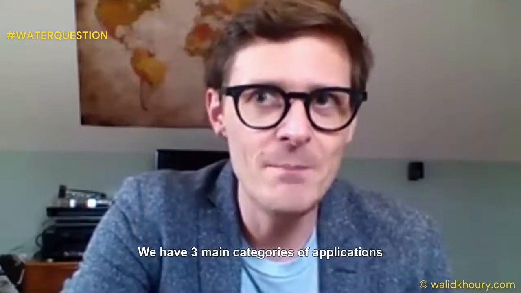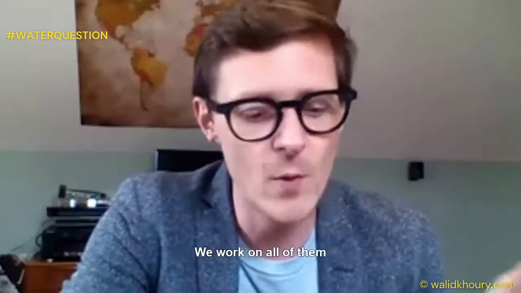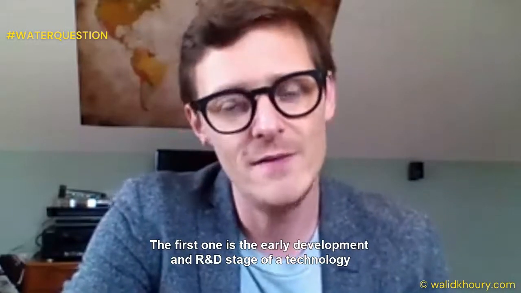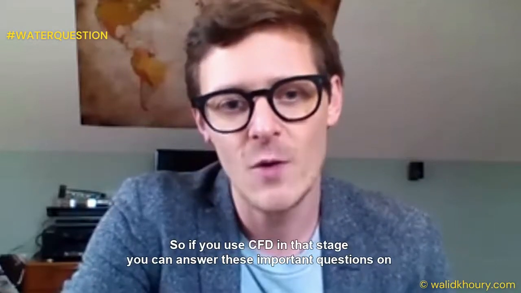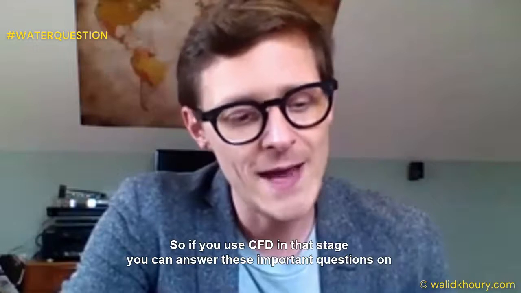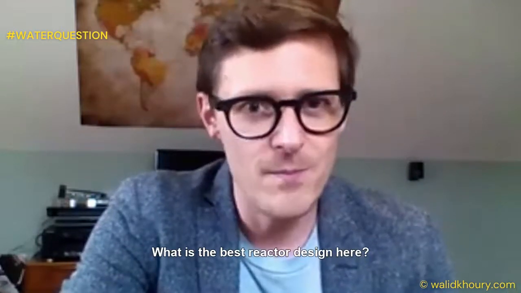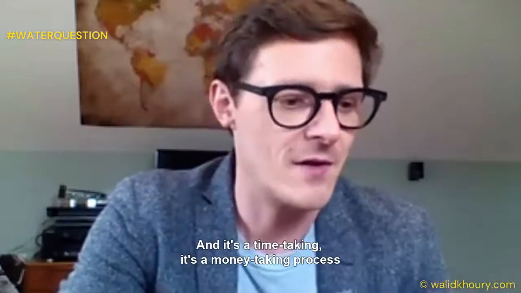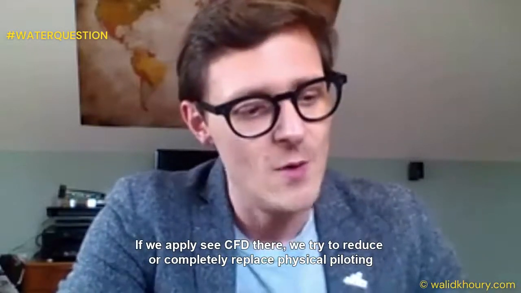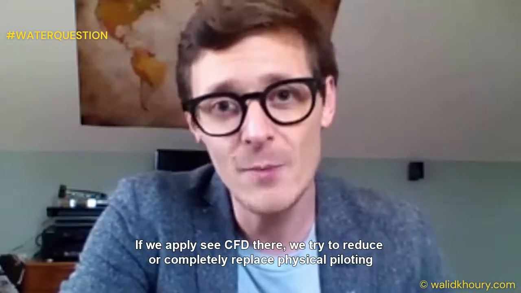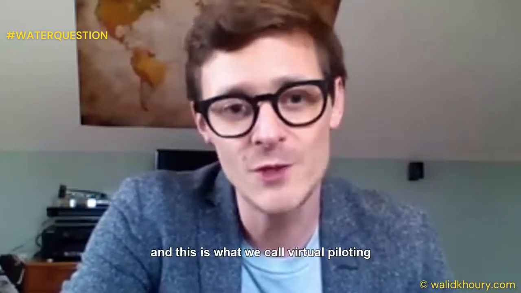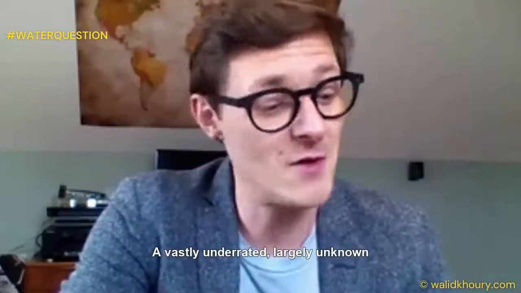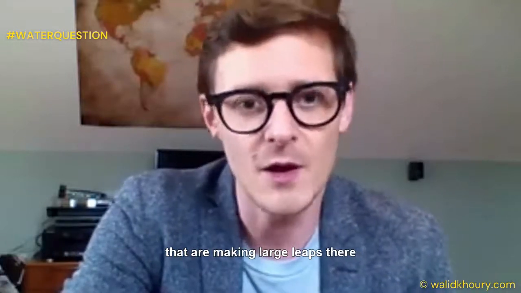We have, I think, three main categories of applications. We work on all of them. The first one is the early development and R&D stage of a technology. If you use CFD in that stage, you can answer important questions on what is the best reactor design here, and how we should scale up a process. It's a time-taking and money-taking process. If we apply CFD there, we try to reduce or completely replace physical piloting. This is what we call virtual piloting. Vastly underrated, largely unknown, but we work with a couple of technology companies that are making large leaps there.